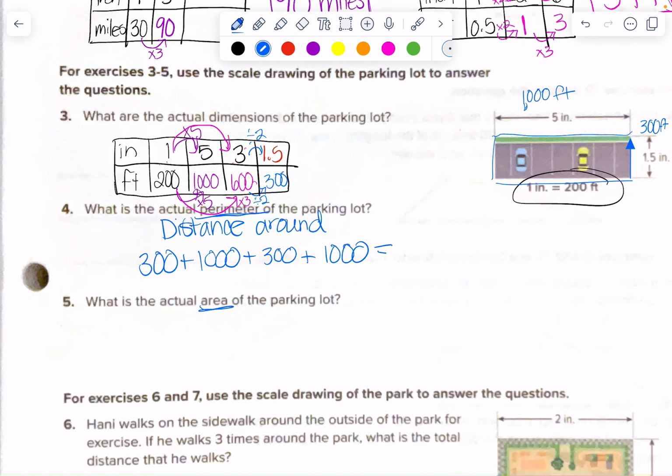And here you can use the associative property. So you can group different numbers together. You can use the commutative property and add in a different order. A lot of students may add up the 2 lengths first to get 2,000, and then add the 2 widths to get 600, and get that overall perimeter of 2,600 feet.